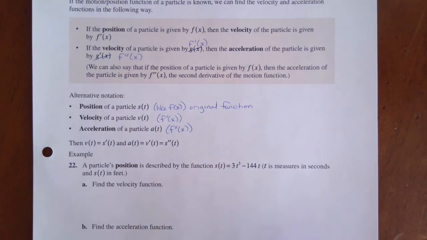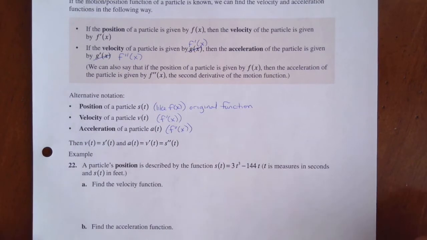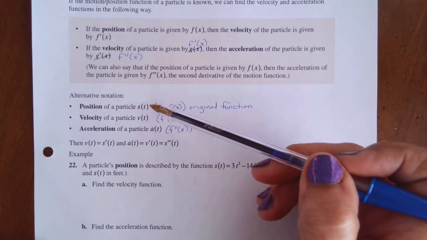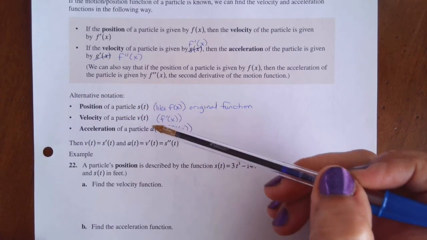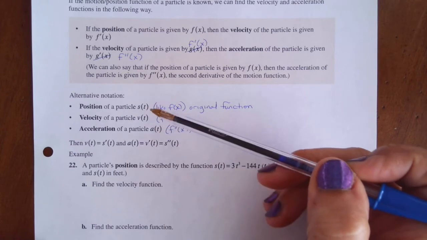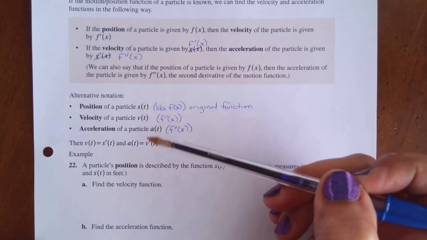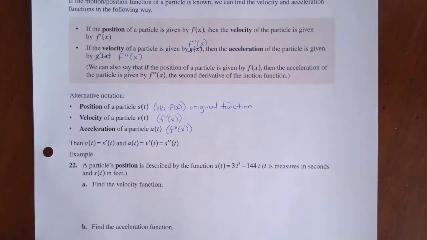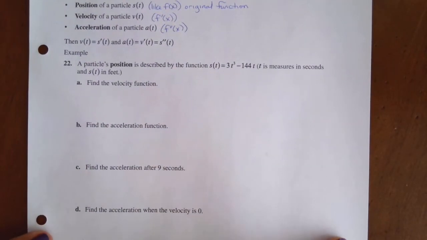So you kind of need to know all of those things. In my book, I'm always knowing that we start with the position, first derivative is velocity, second derivative is acceleration, and I always do that no matter what. No matter what the notation is, that's what I know. Okay? All right, so let's look at this first example.